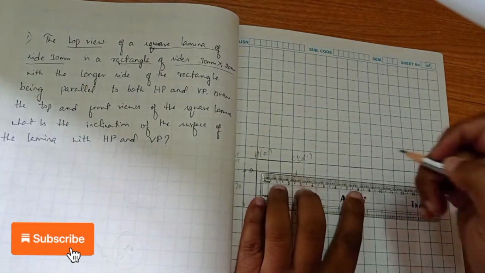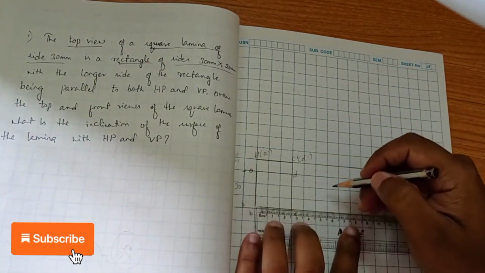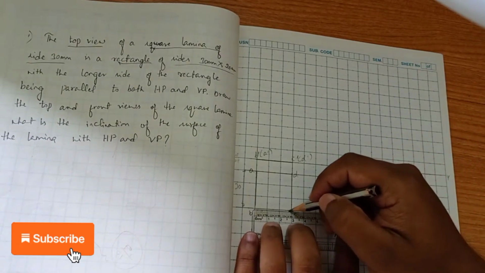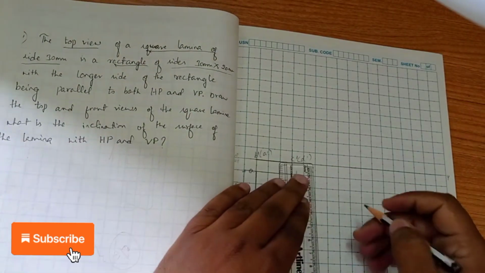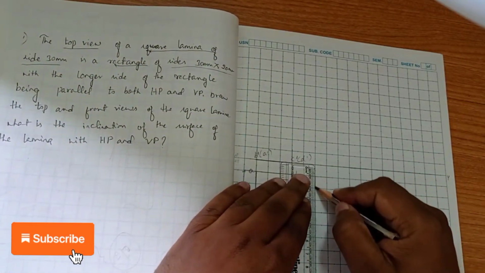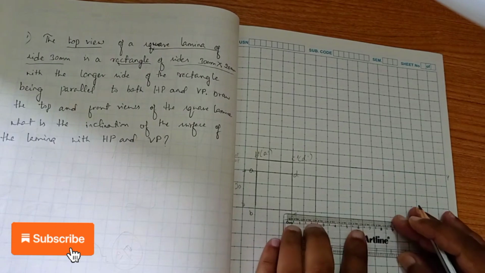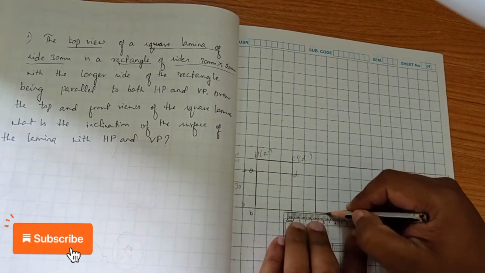If I project from this side, we will get a longer side of 30. So first I will draw 30, then 20. We have to construct here 30 by 20, right?